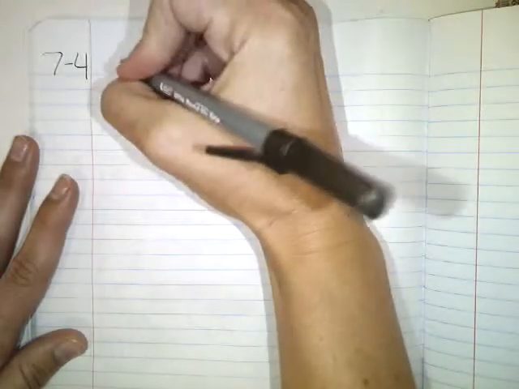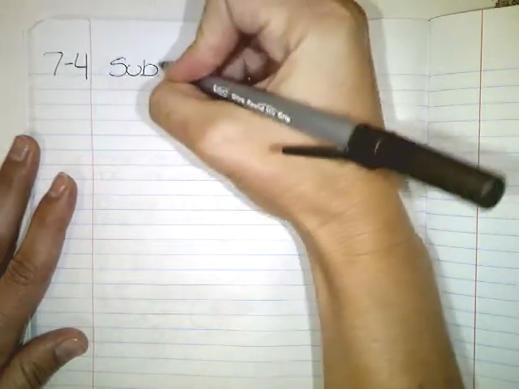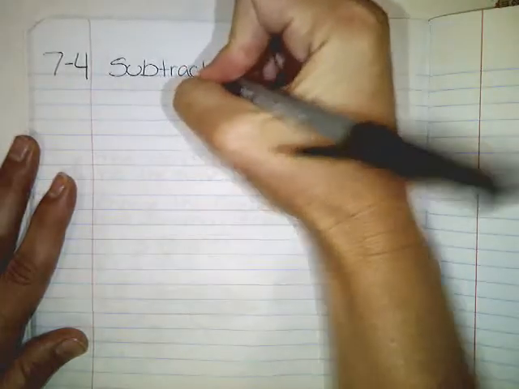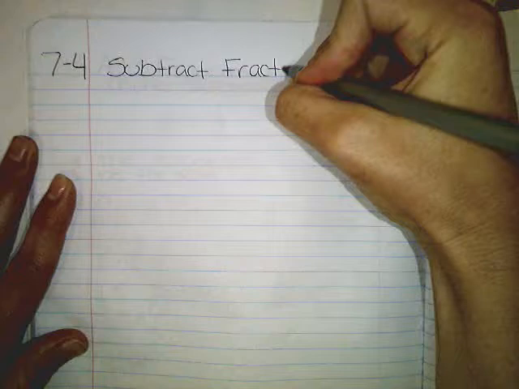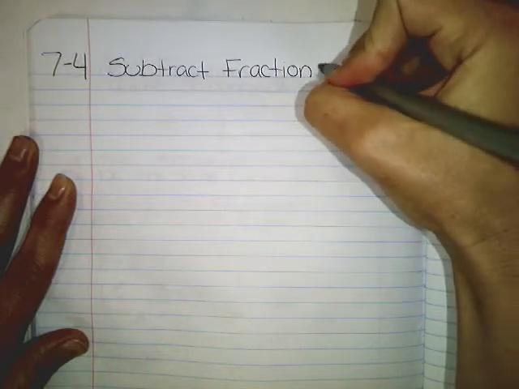However, right now you should have your math journal out. We're going to go ahead and take notes on lesson 7-4. Today you're going to learn how to subtract fractions with unlike denominators.